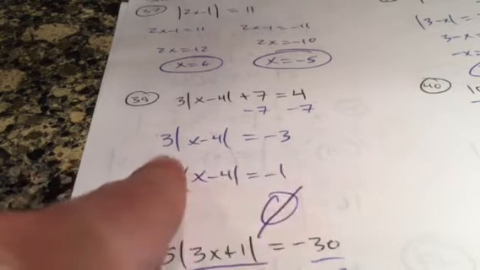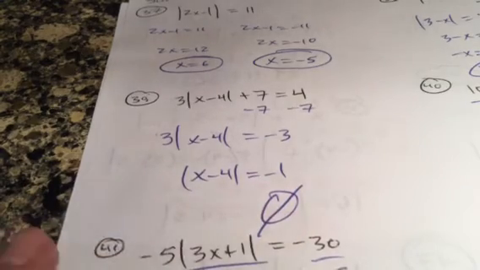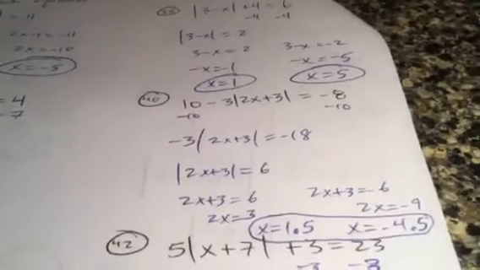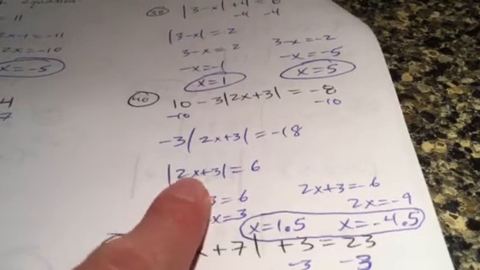39, simply no solution because when you subtract 7, you get negative 3. Then you divide both sides by 3. You're left with the absolute value equals negative 1. Never. It's no solution. 40 is looking like no solution, but you got to subtract 10, then divide by negative 3, and you do get something that can be solved.